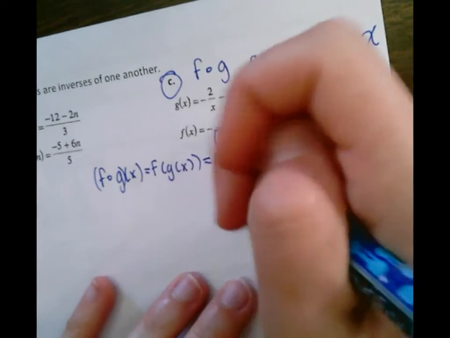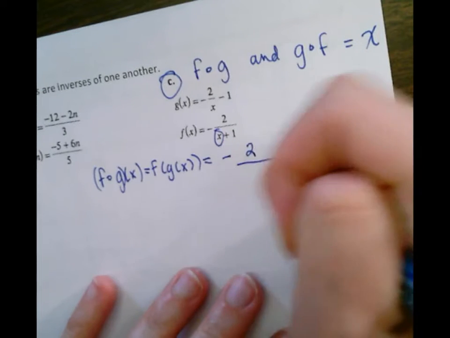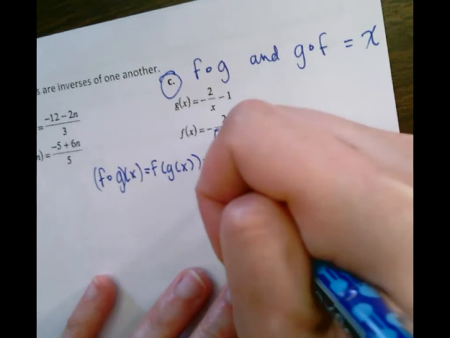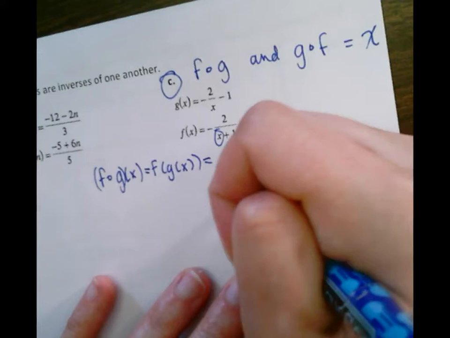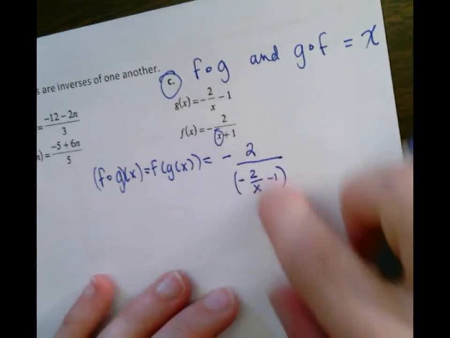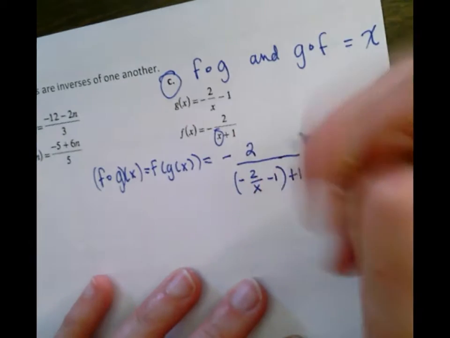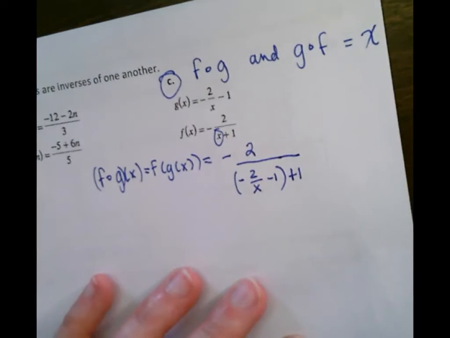I'm starting with the structure of f, we have negative 2 divided by x plus 1. But instead of x, I'm going to write negative 2 over x minus 1. That's my g function that I'm replacing that x with, and then I have a plus 1 at the end from the plus 1 from f.